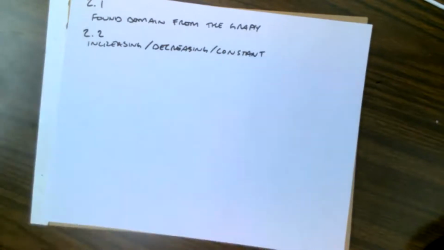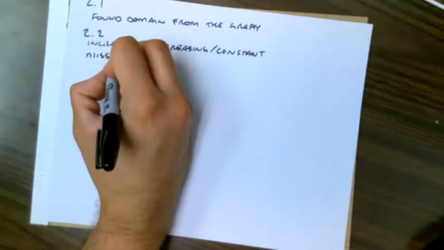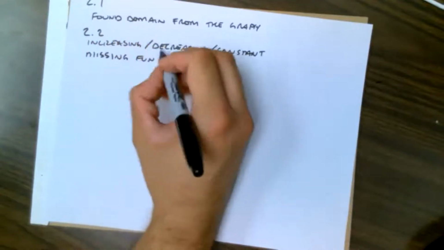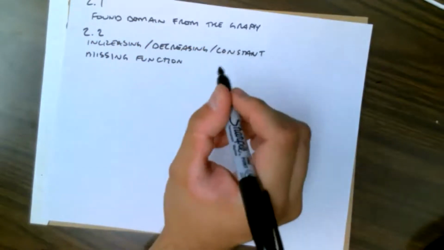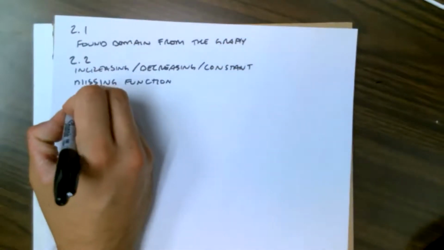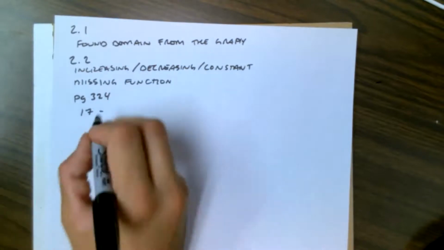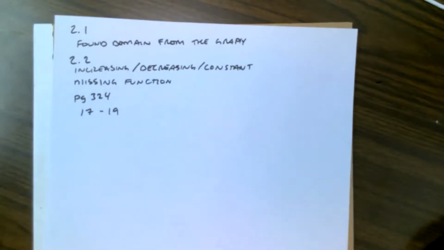Let's see what else it asked you there. Function, the range, x-intercepts, y-intercepts, intervals on which the missing function values. Oh, yeah, and missing function values, that was actually both of them. So missing function values, that's really a 2.1-ish concept, but it's in both. So for this, if you look back at that page 324, it's number 17 through 19, okay? It's just 3 questions, but it asks all those.